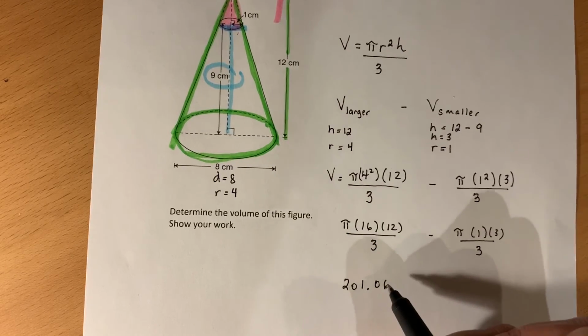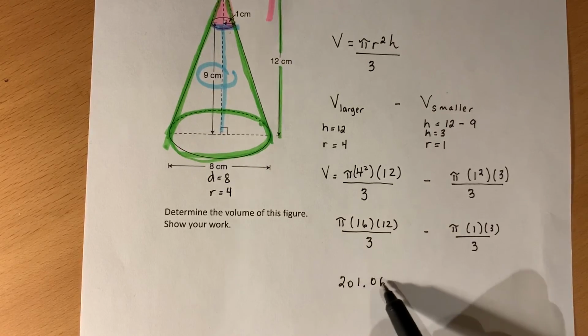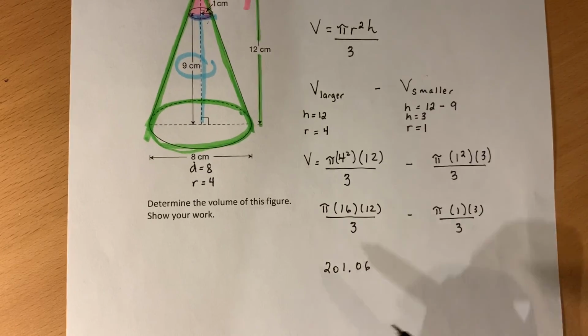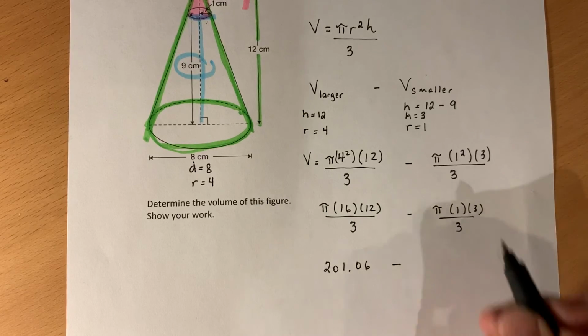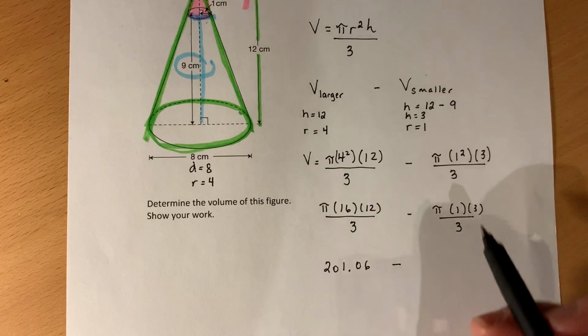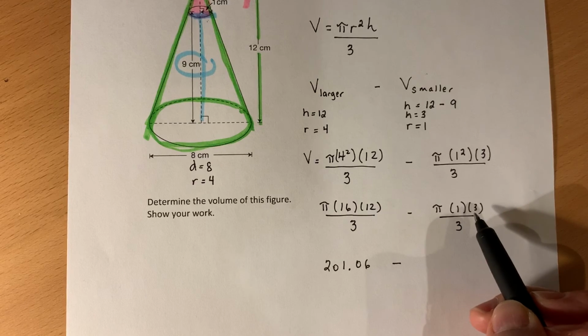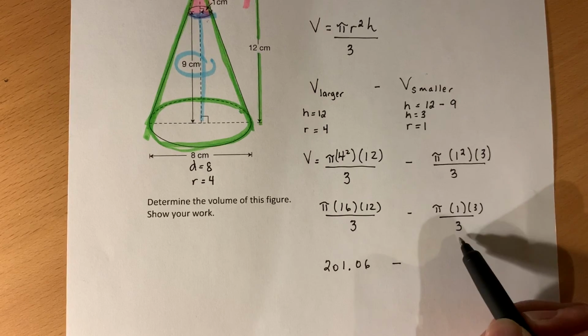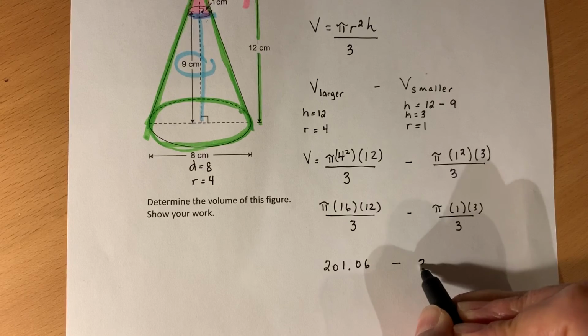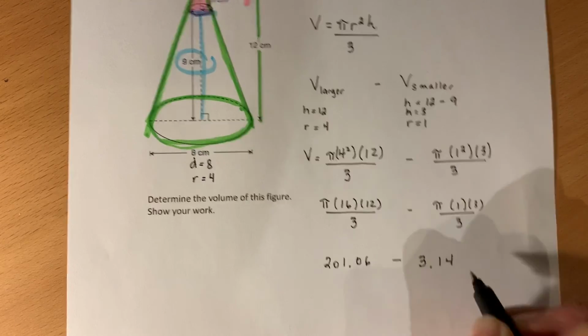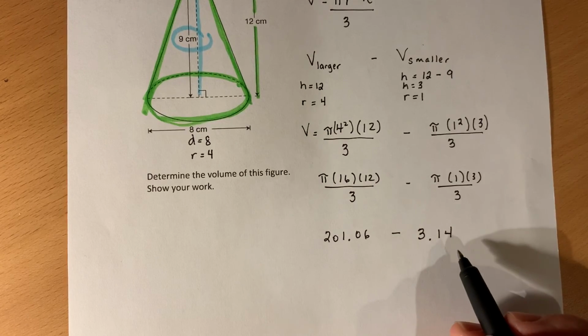I'm going to do it to 2 decimal places. It didn't tell me what to round to, so 1 or 2 decimal places would be fine. Do the same thing here. Pi times 1 times 3, and then you're going to divide it by 3, and you're going to get 3.14. Again, I did it to 2 decimal places.